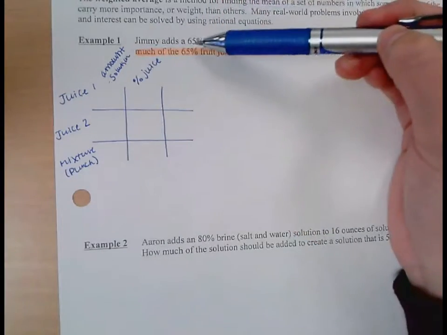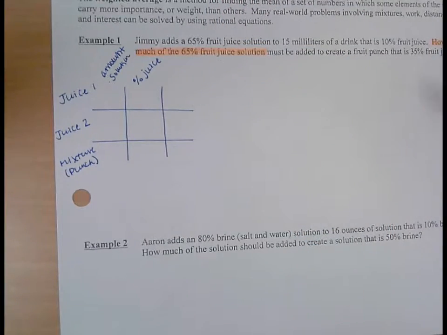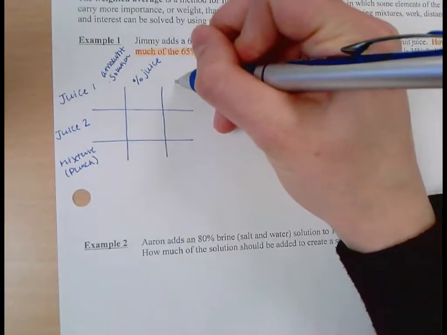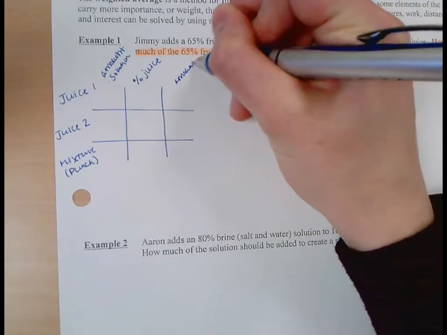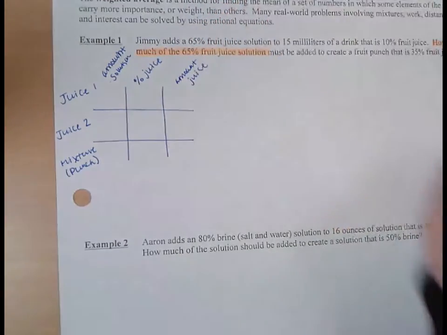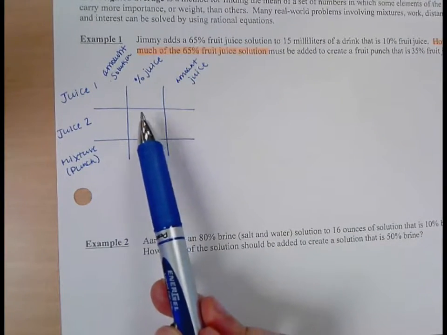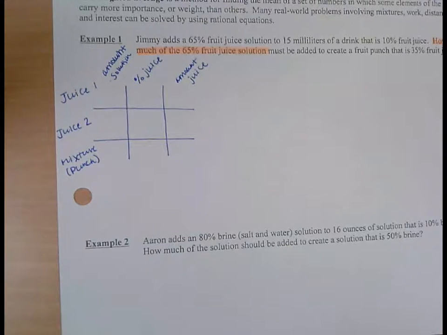So that's giving us the 65%, the 10%. We want the fruit punch to be 35% fruit juice. And then the final column is going to represent the amount of the juice. Okay, so there's the amount of solution. There's a certain percent of juice in the solution. The last column would be the actual amount of the juice.